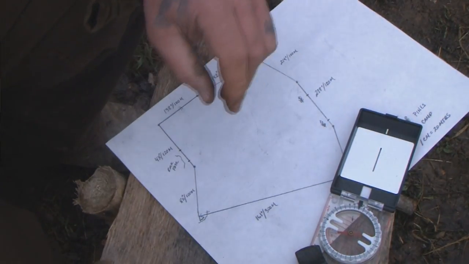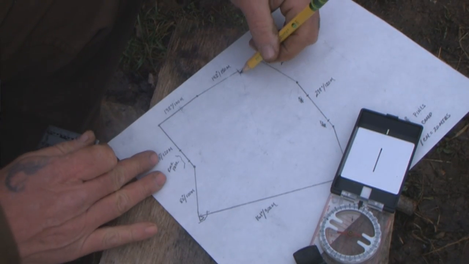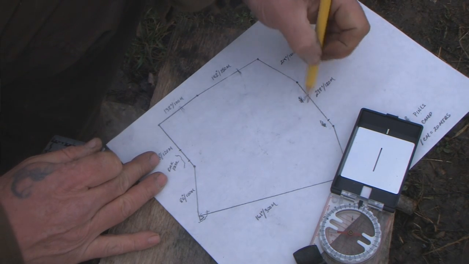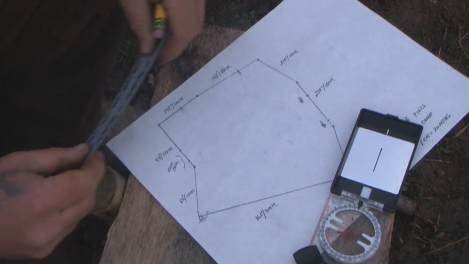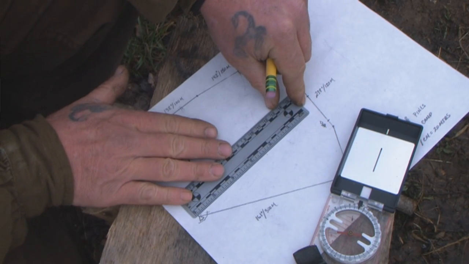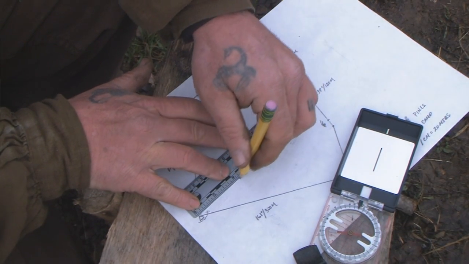Well, the first thing I'd like to know is, we know we've got this creek here, we know we've got this trail here, and we know we've got some pines over here. We don't know anything about what's in here. So what I'm going to do is draw a straight line from my camp straight out to the middle of these pines, just like this.